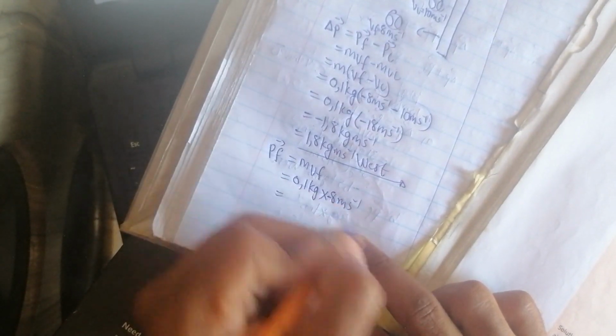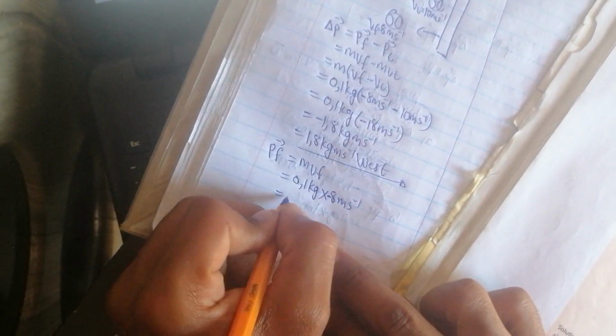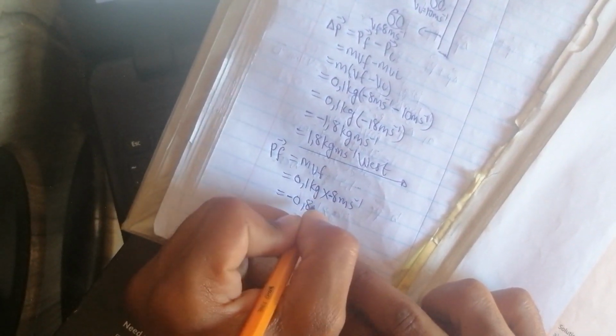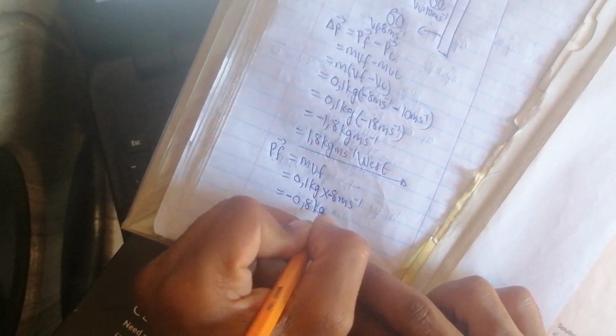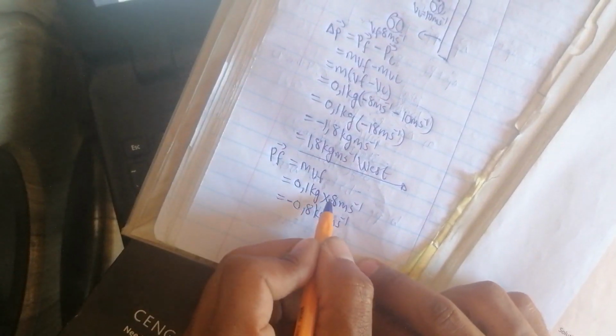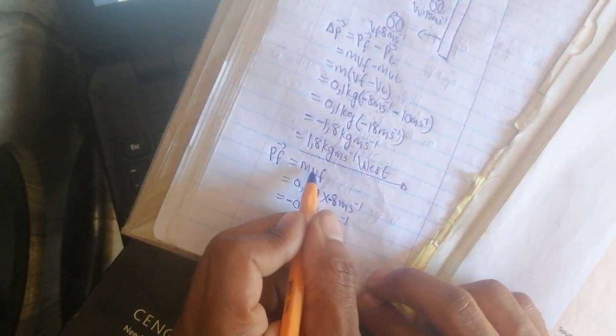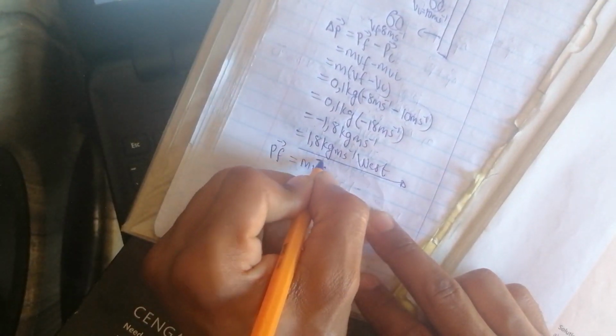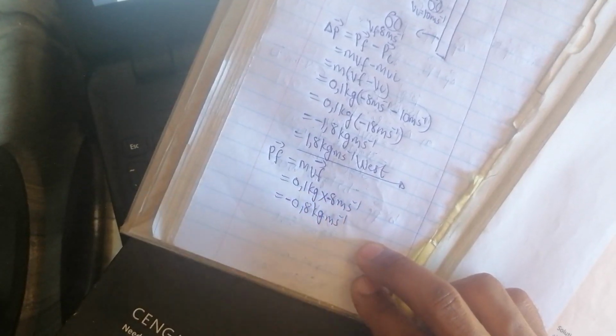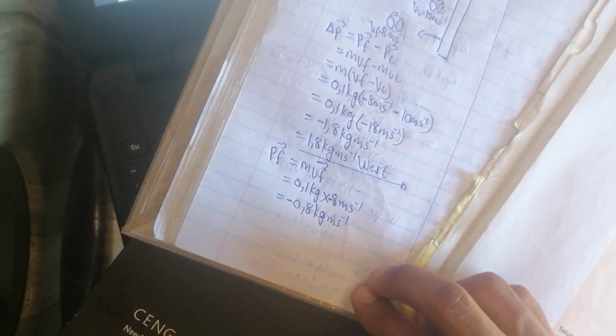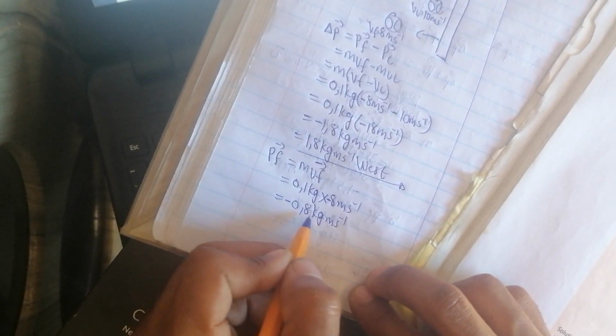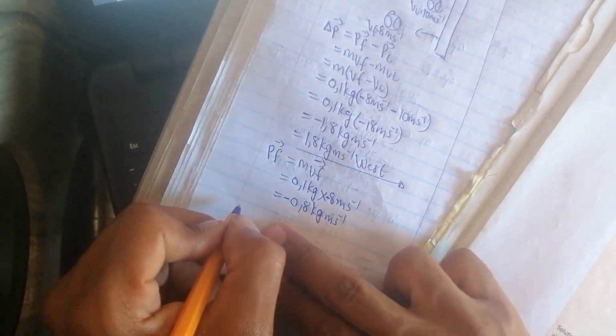Let me just include that negative so that we can get negative 0.8 kilogram meters per second. This negative is the direction of your velocity there. So velocity is moving in the opposite direction.